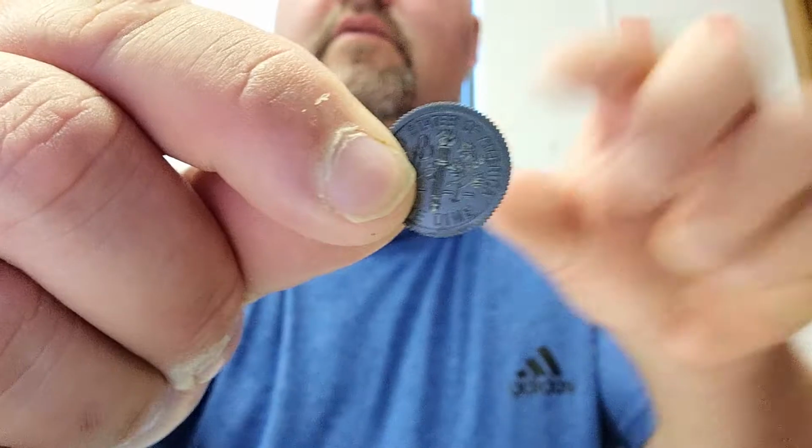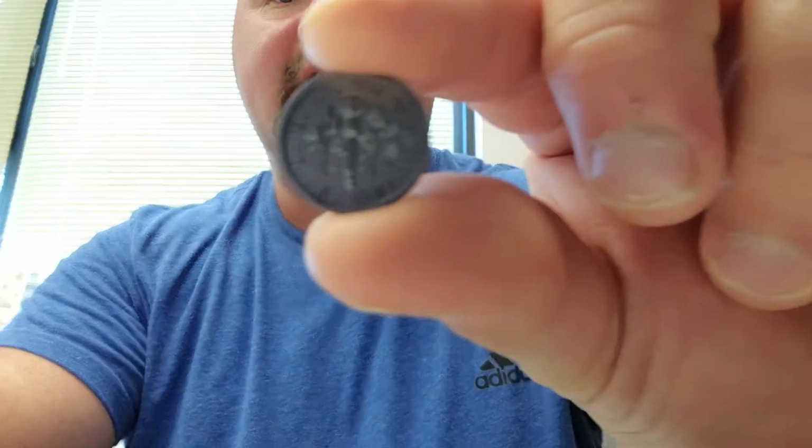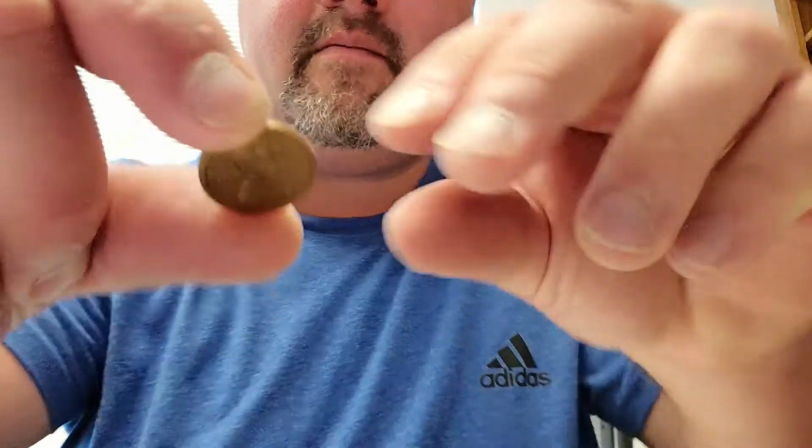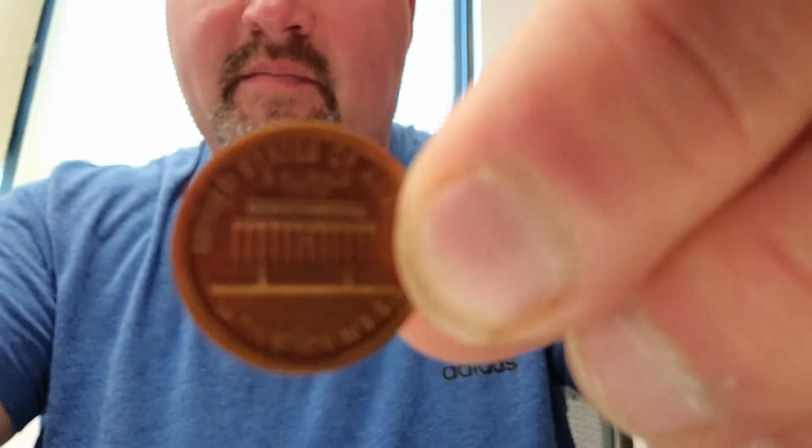That's the tail. So same coin, they just have two different sides. Tail, head. And the head was called the head because somebody's head's on it. So that's the penny, okay? That's the head of the penny and the tail of the penny, okay?